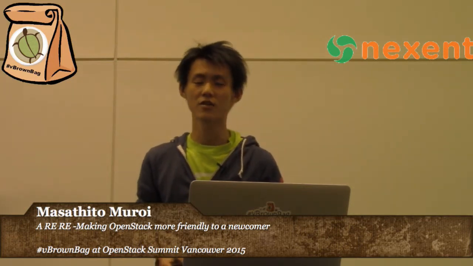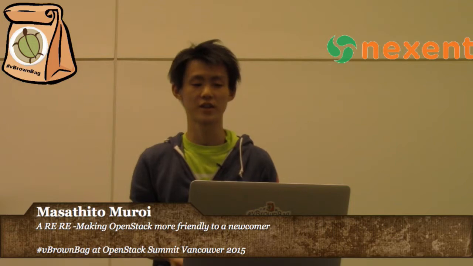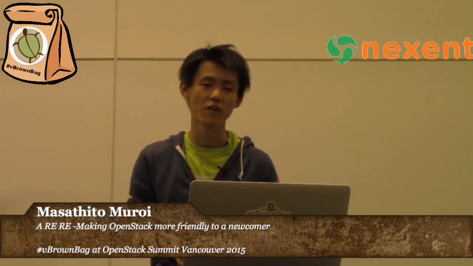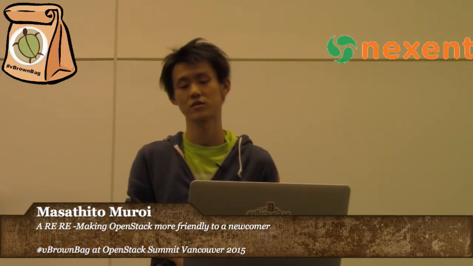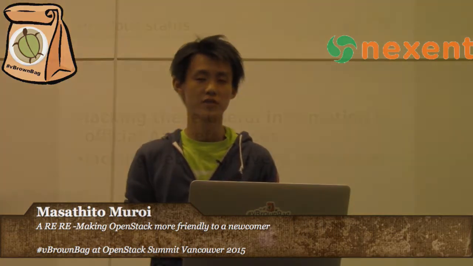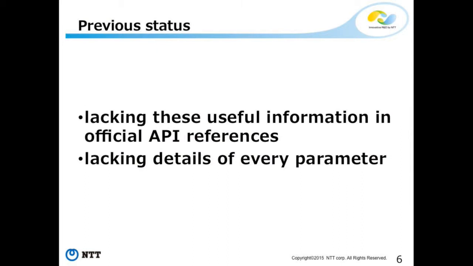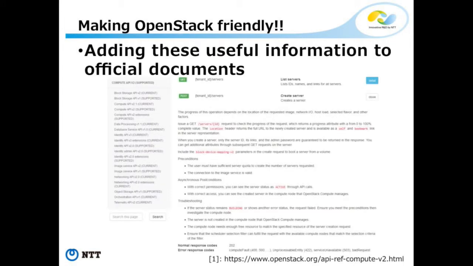Unfortunately, the official documents didn't have useful information beyond the details of every parameter. So we improved this situation to make OpenStack more friendly. We added this information to the official document. This is a quick example.